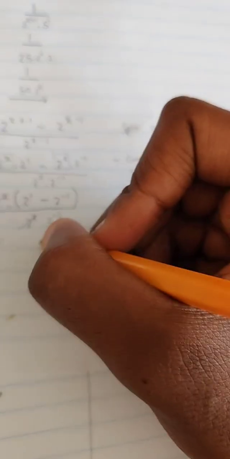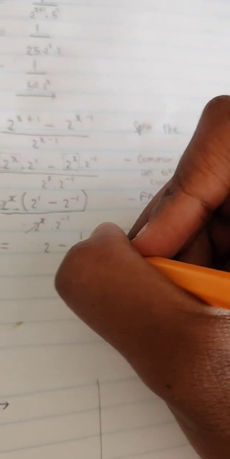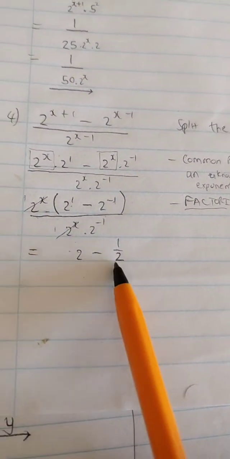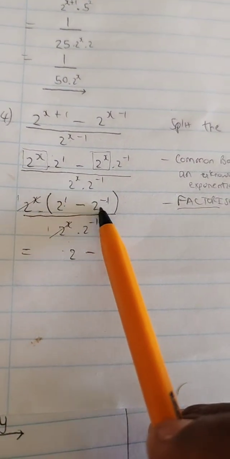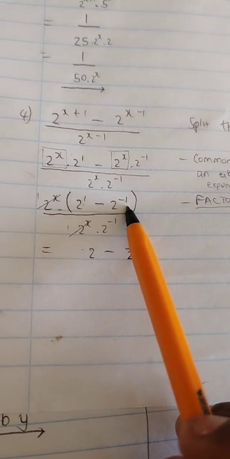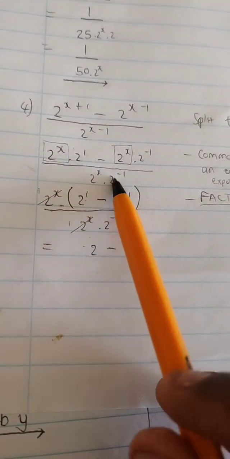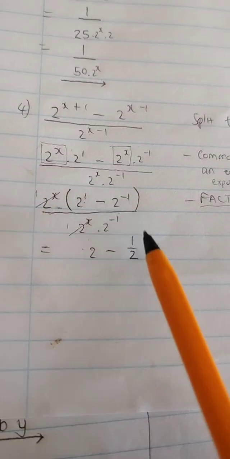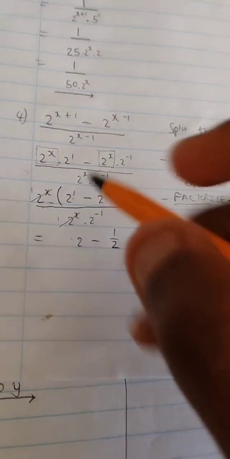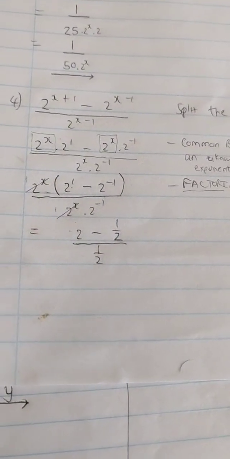So at the top now we have 2 to the power 1 minus 2 to the power negative 1 can be written as 1 over 2. What did we do here? Remember, a base raised to a negative exponent can be written as the 2 goes to the denominator. Okay, so we have a fraction. Then at the top we have 1 over 2. That's all going to be over, in the denominator, 1 over 2 as well.